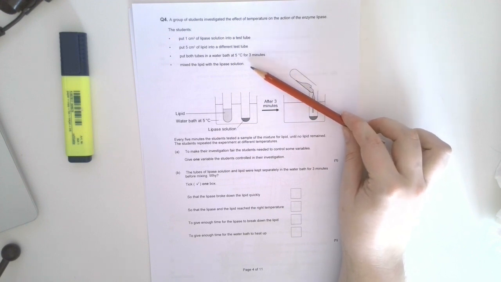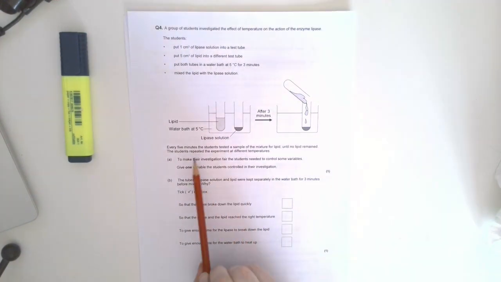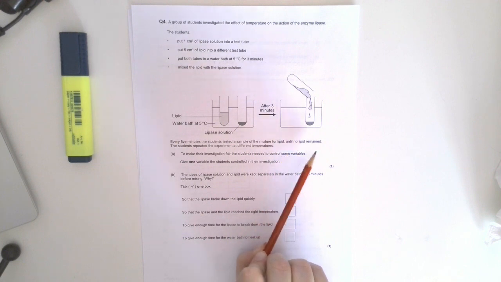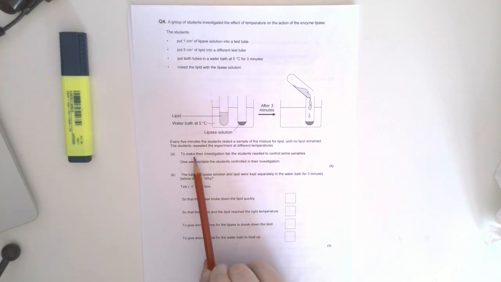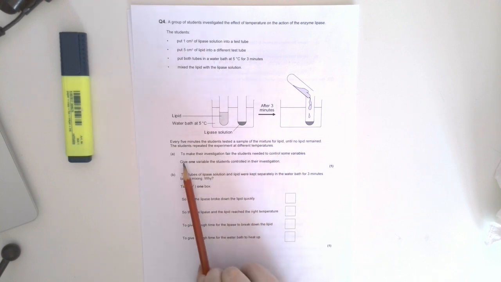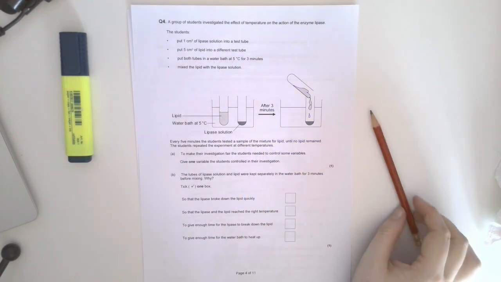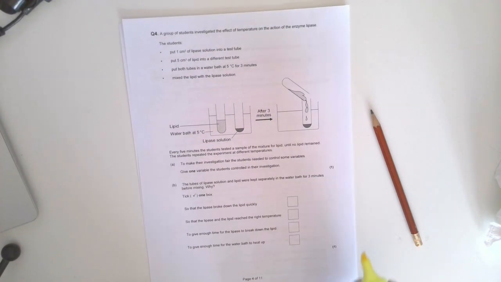Then they mixed the lipid with the lipase solution. Every 5 minutes, the student tested a sample of the mixture for lipid until no lipid remained. The students repeated the experiment at different temperatures. To make their investigation fair, the students needed to control some variables. Give one variable the students controlled in their investigation. That's what I've got the highlighter for, because I'm going to highlight the various bits.